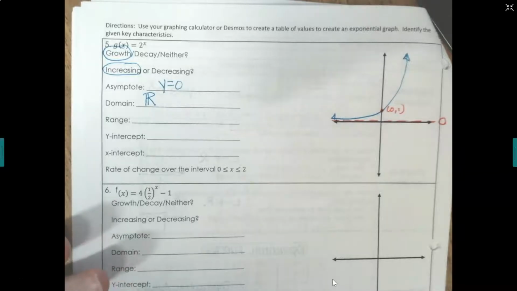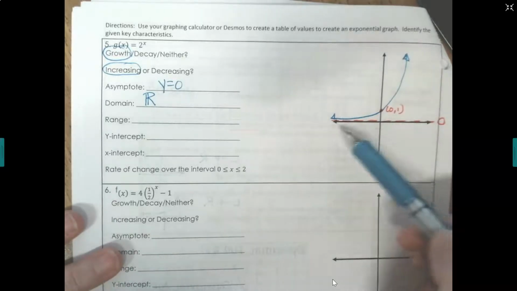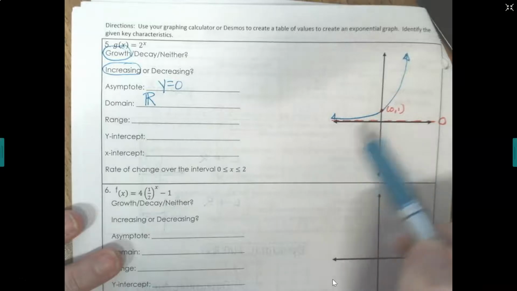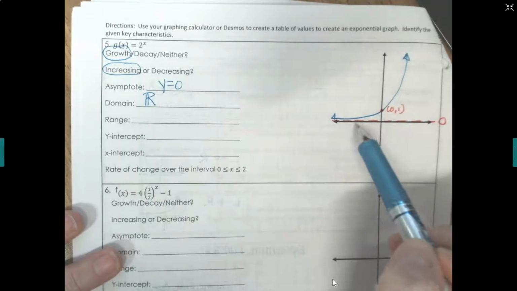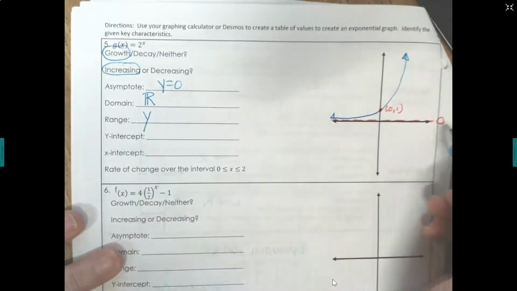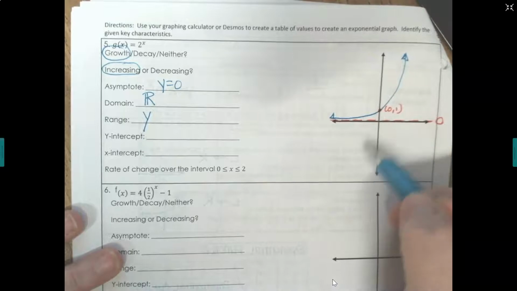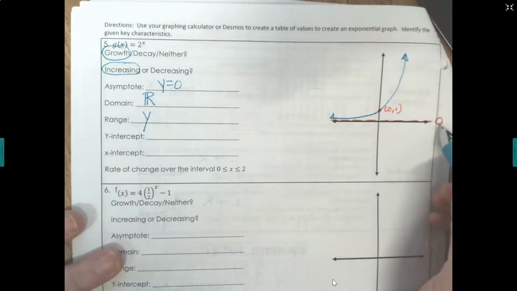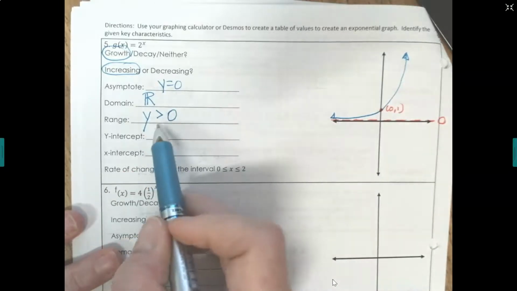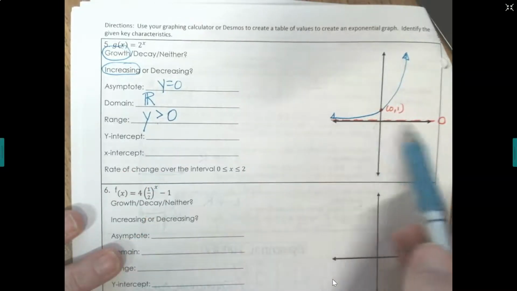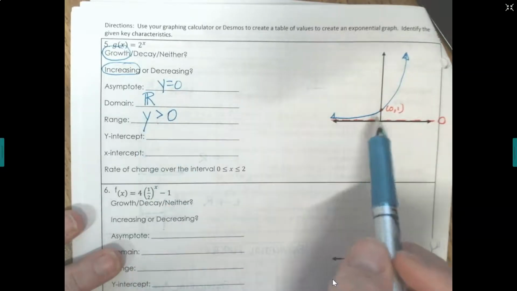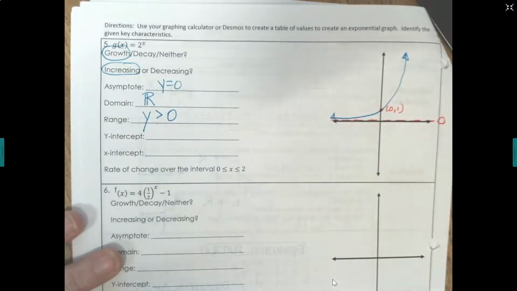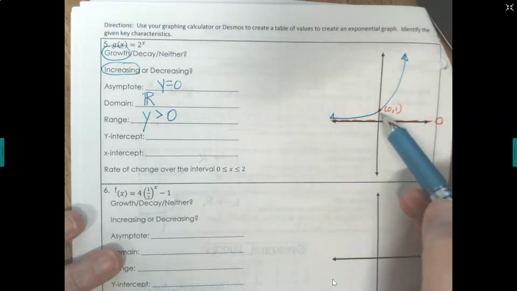For our range, remember range is y value. Well, the asymptote is stopping this graph from going down any further. It will never go past this red line. So that means all of our y values have to be above that red line. They can't go below it because of where the graph is located. So all of my y values are going to be greater than 0. But they can't be equal to 0 because the asymptote can never be touched. So we're going to just say any y value, if it's going to be on the graph, has to be greater than 0.